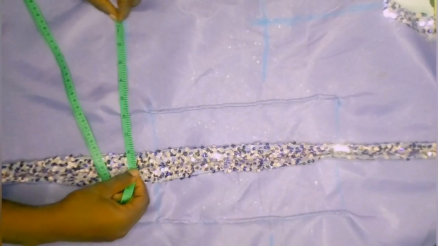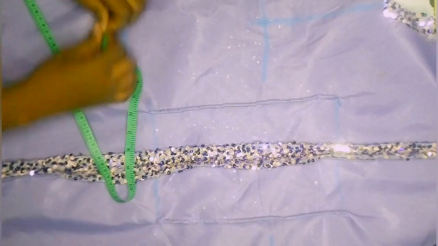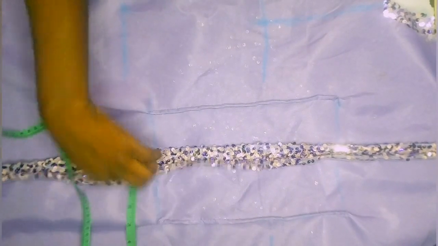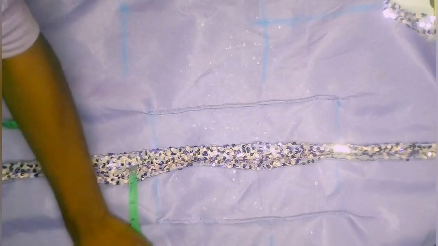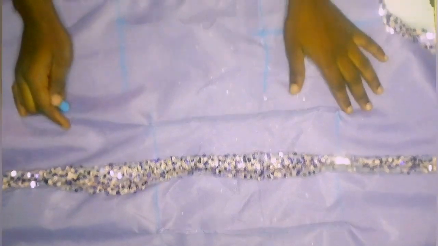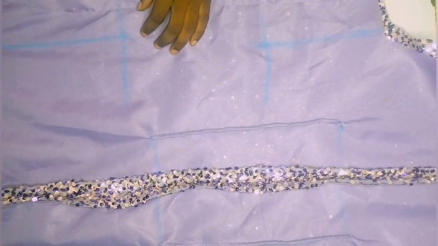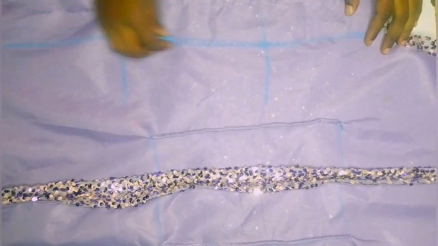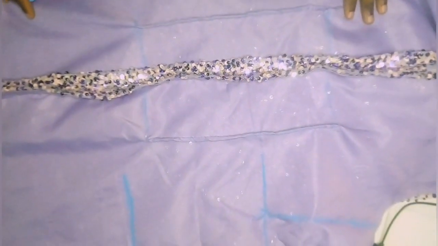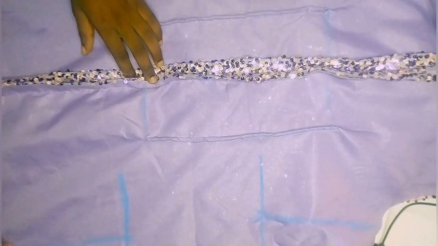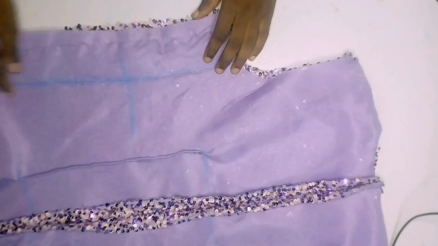So that is the essence of starting your measurement from the point of your zip allowance area. If you don't do this, sometimes after sewing it, your zip is going to go one side. So that is why I always use my zip allowance. It tells me the middle part of my sewing. So I connected the lines together, just as I repeated at the other side. So I'm going to be sewing it.